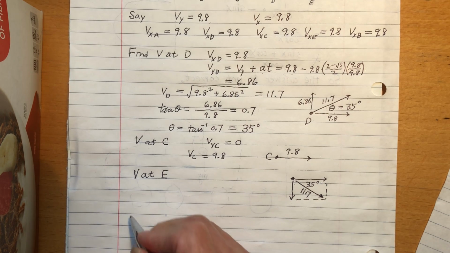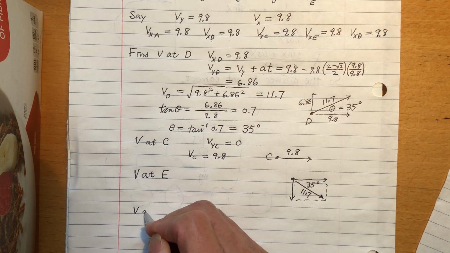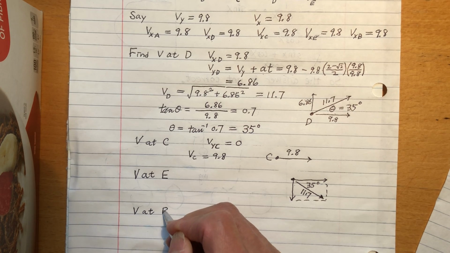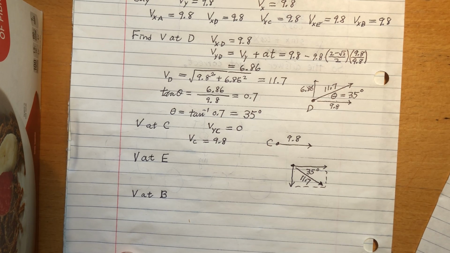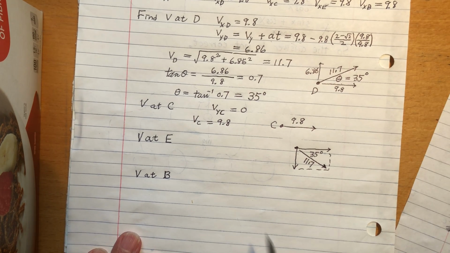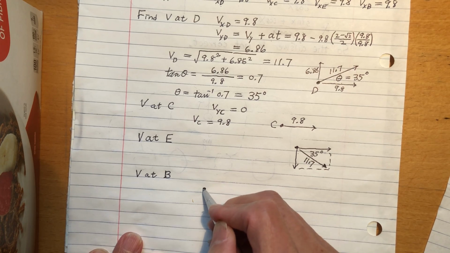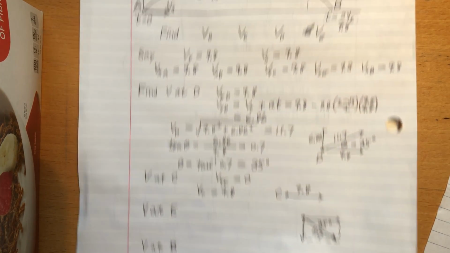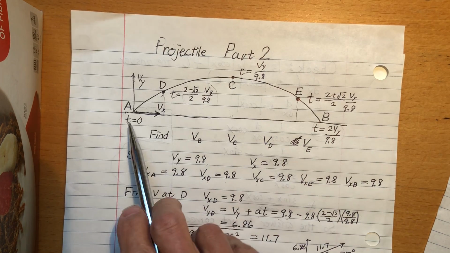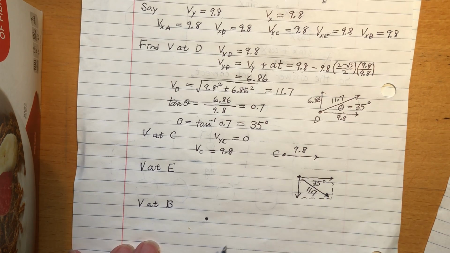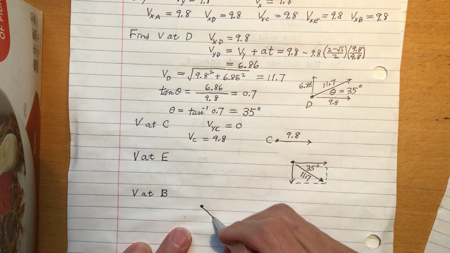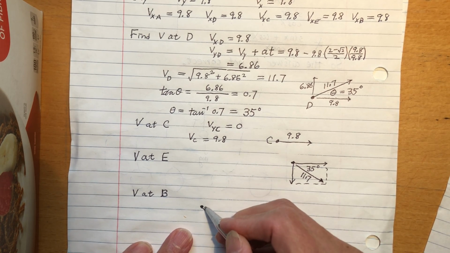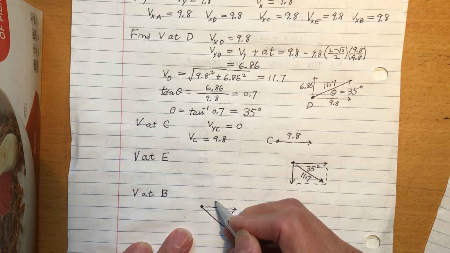Similarly, do you need to find the velocity at B? No, you don't need the velocity at B. No, I don't mean you don't need. I mean you don't need to calculate it. It's symmetrical. So at point B, it is symmetrical with respect to A. So at A, it's pointing upward. At point D, the velocity is pointing downward. Just use symmetry. So the x component is 9.8.